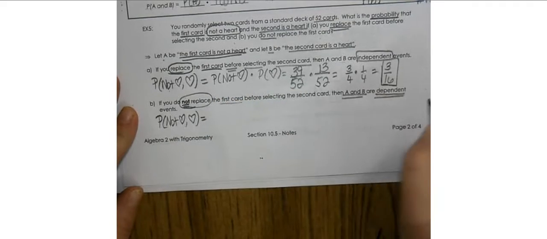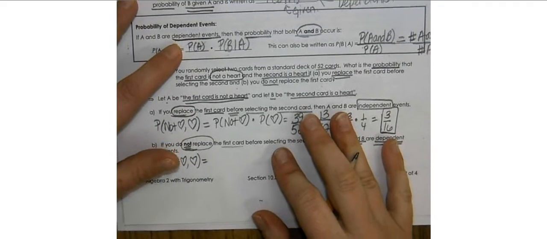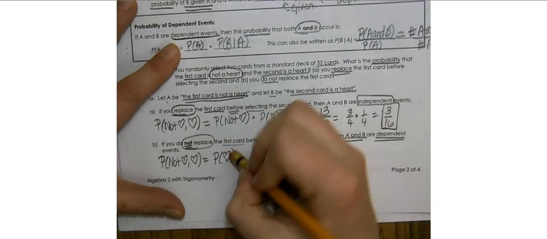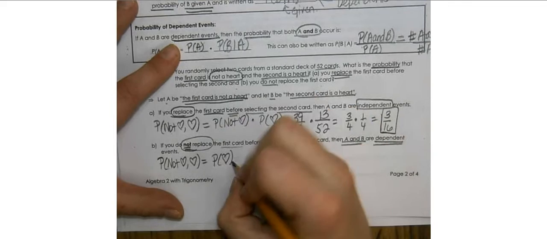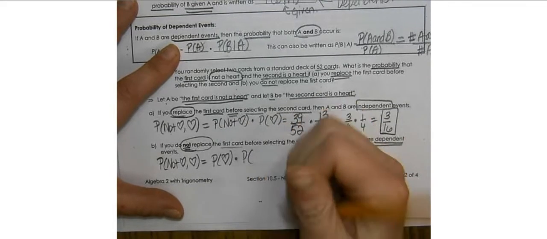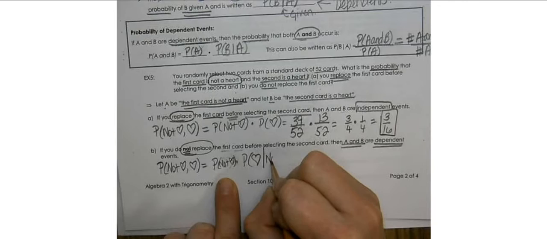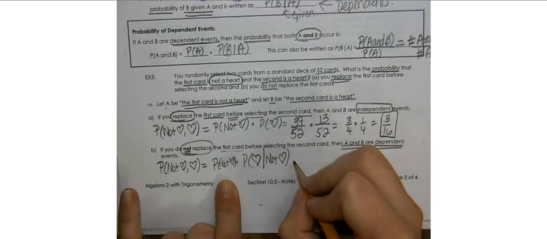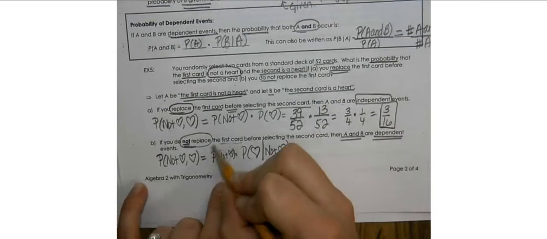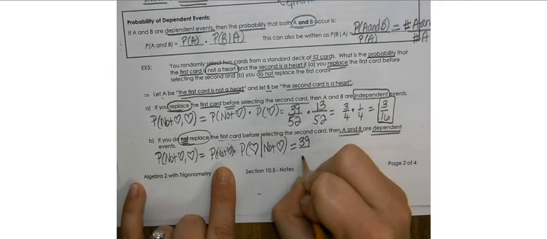So that's going to be equal to our new formula up here, which is the probability of getting a heart, and then timesing it by the probability, the first card is not getting a heart, so I need to have a not heart right here. Timesing it by the probability of getting a heart, given that you did not get a heart the first time. So, once again, the probability of not getting a heart is still going to be 39 out of 52, because that's supposed to happen first.